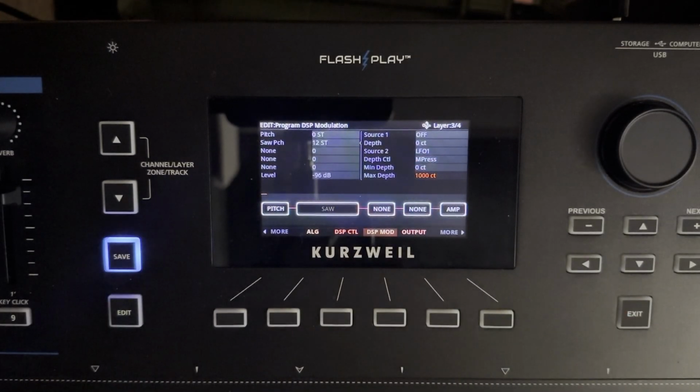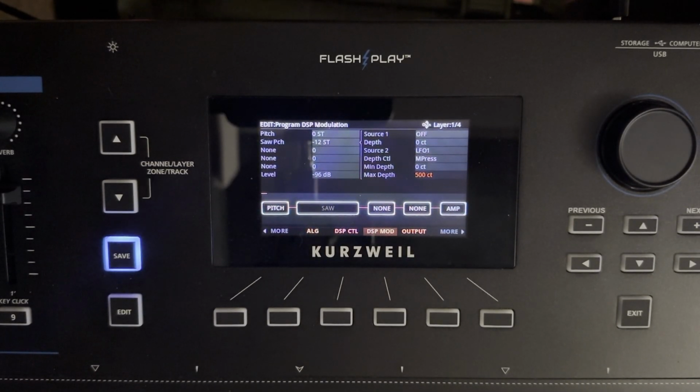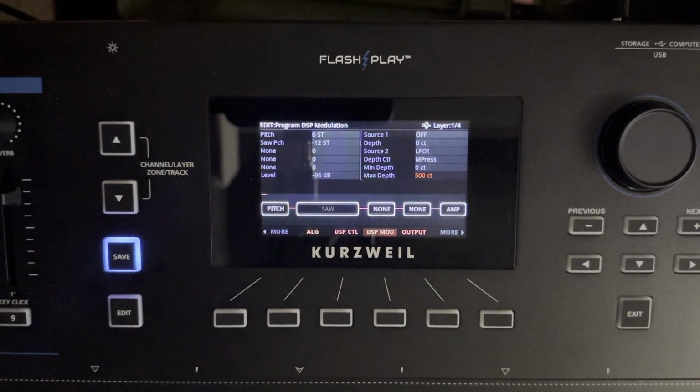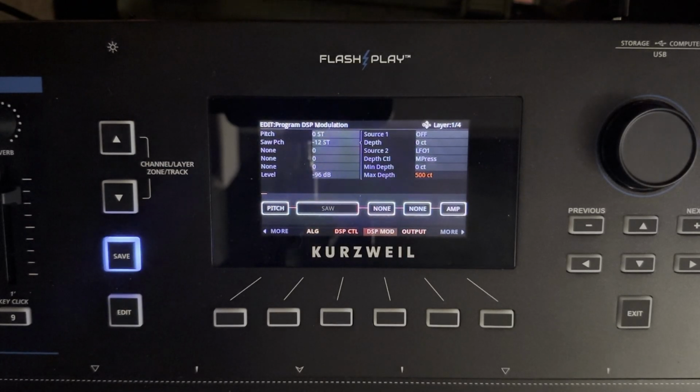And if that's too much aftertouch, we can just turn down the depth on both layers. Let's do 500. So we're getting there. And the last thing we need to do is do the effects, which we can't do on the Mini Moog, but we can do in here.